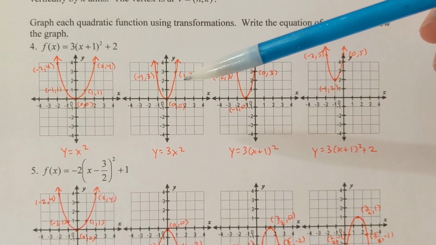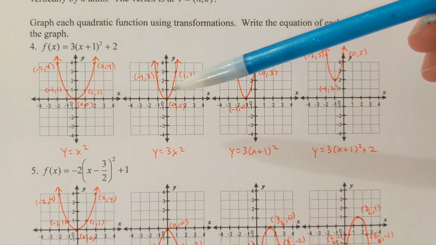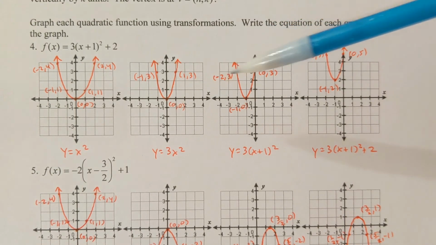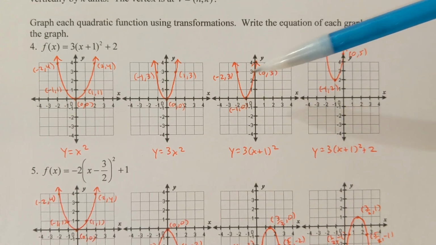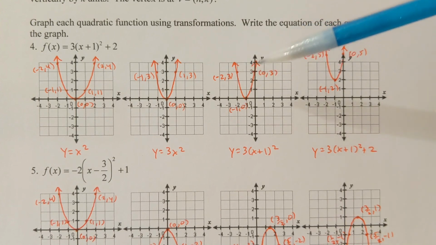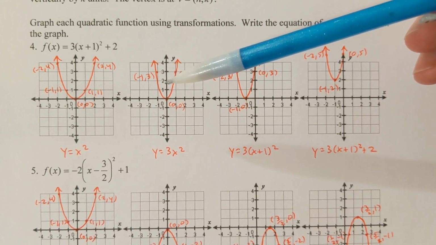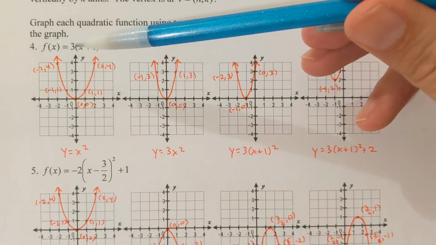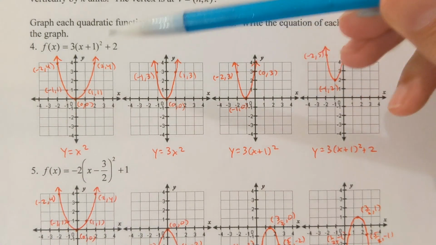So when I shift this graph to the left 1, it'll be at negative 1, 0, and then 0, 3, and then negative 2, 3. The graph is going to stay the same. Notice how this graph has been vertically stretched by a factor of 3. And then the last graph is our original function there.